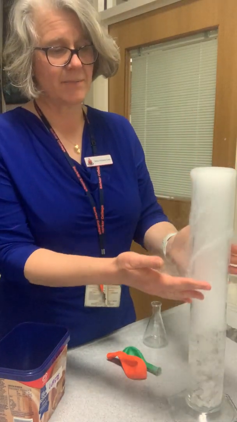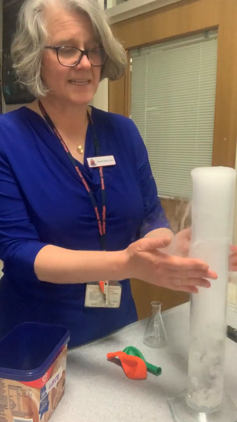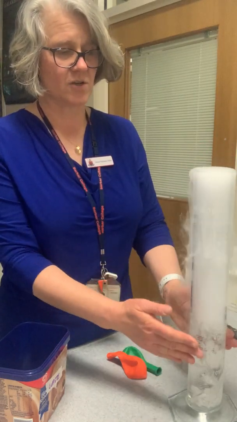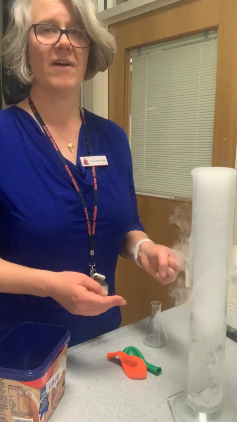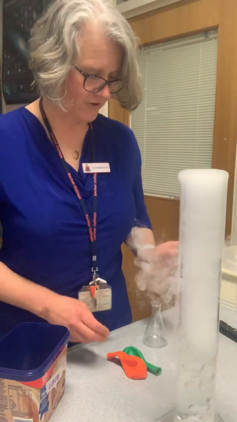And you can see there's a lot of carbon dioxide in there as well, so it's actually sinking down. That's the carbon dioxide causing it to sink down, and it's taking the water vapor with it. So that's our first demonstration.